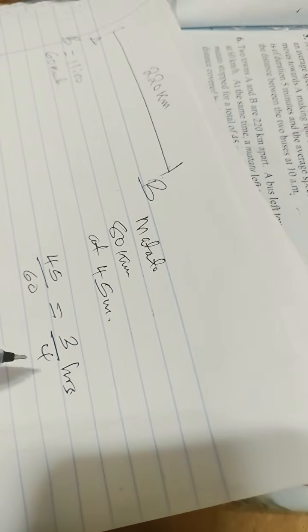Therefore, if you change 45 minutes into hours, it is 45 divided by 60, which is the same as 3/4 hours. If it stopped for 3/4 hours, we need to calculate the distance covered by the bus within that period when the matatu stopped.